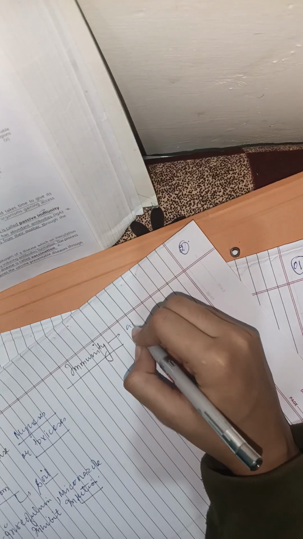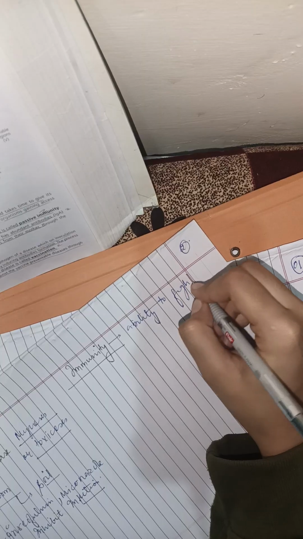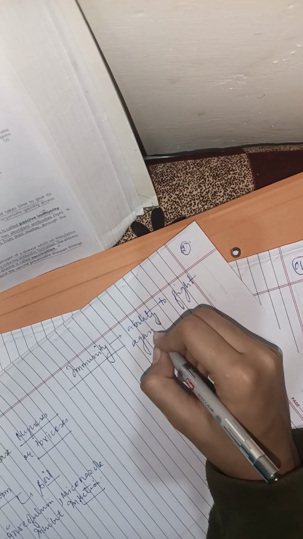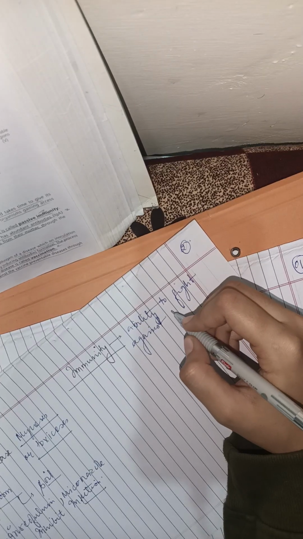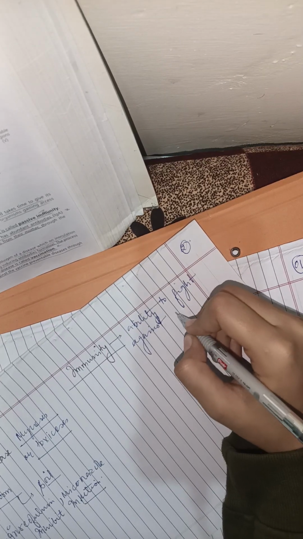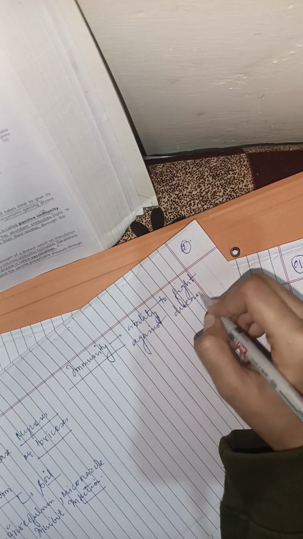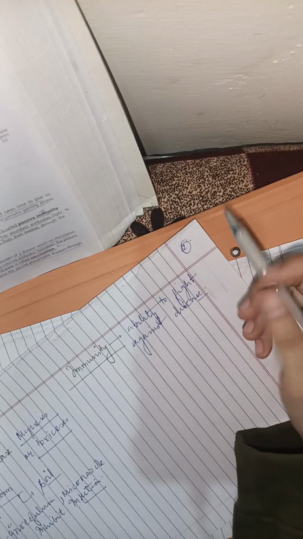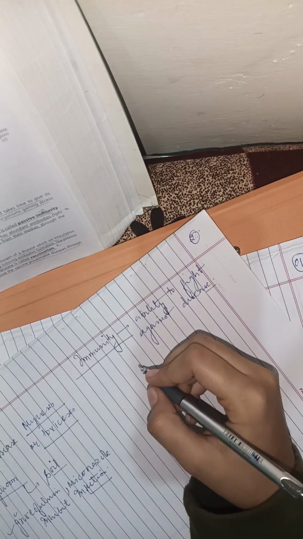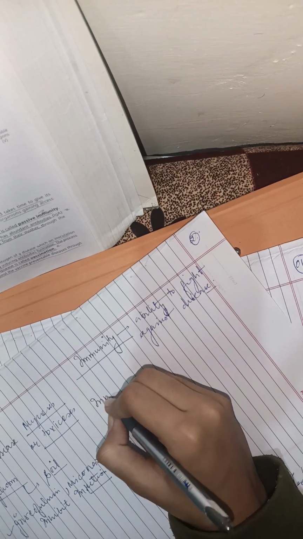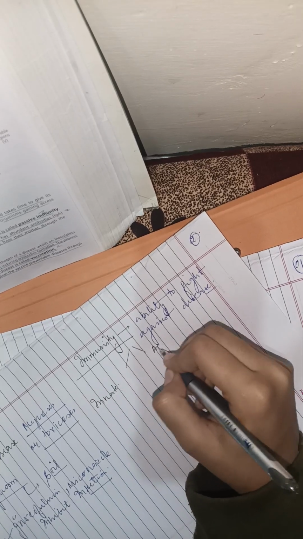It is the ability to fight against disease. Immunity is of two types, that is innate and acquired.